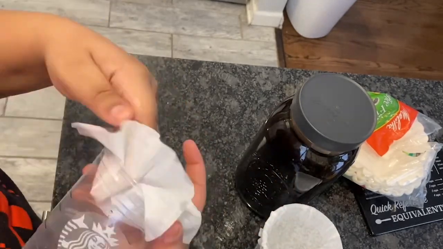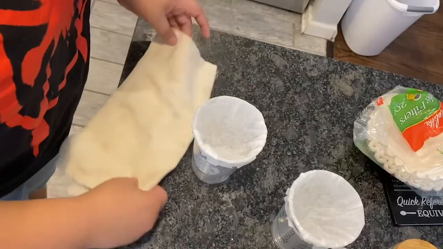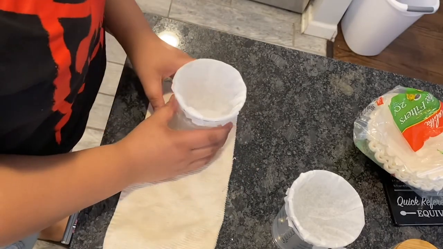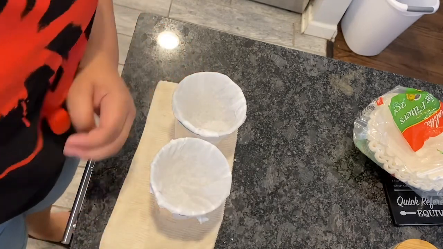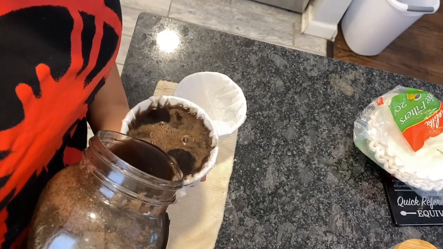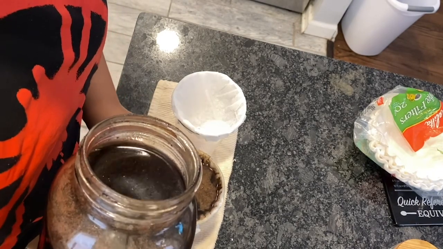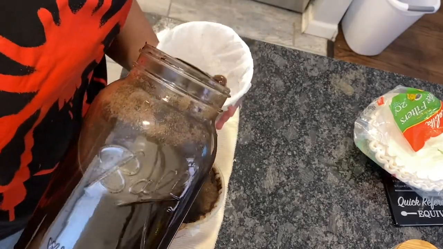So I'm making sure that my rubber bands are on there tight and pretty flat. I don't want my coffee filters to slip. That's happened to me before. I set out a dishcloth because I'm very messy when I pour. And filtering is the easiest part because all you have to do is wait.